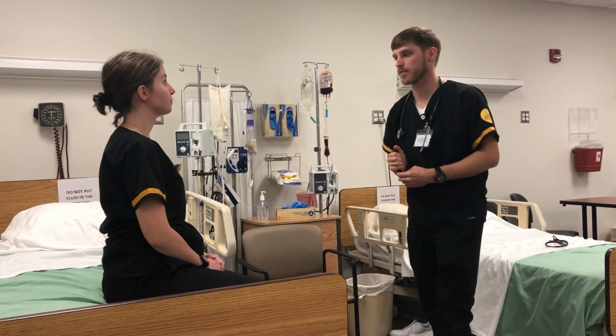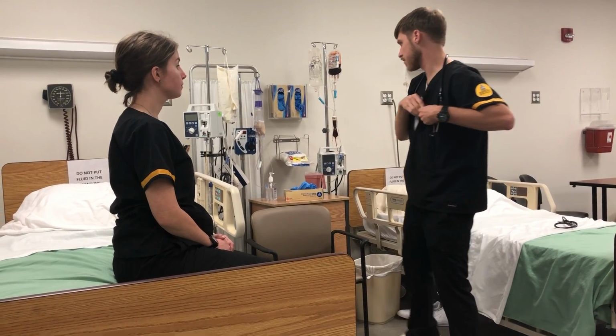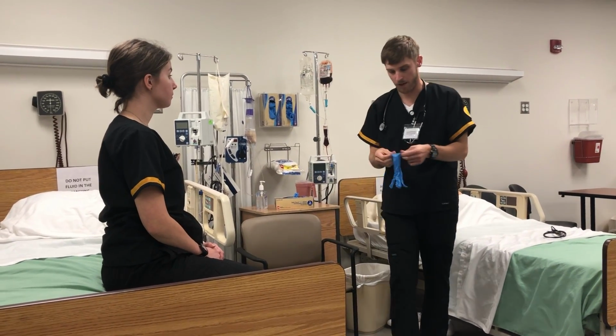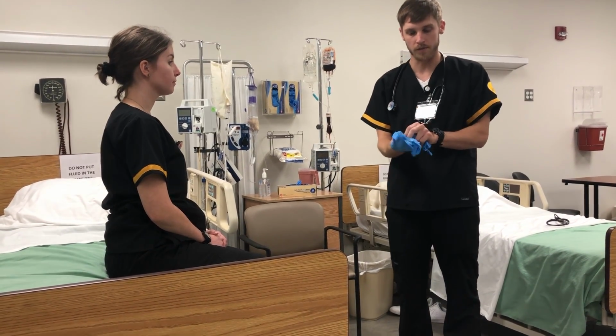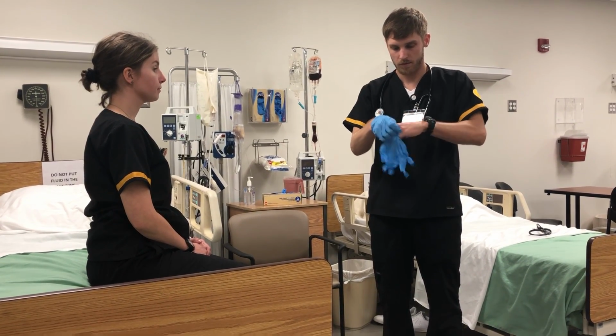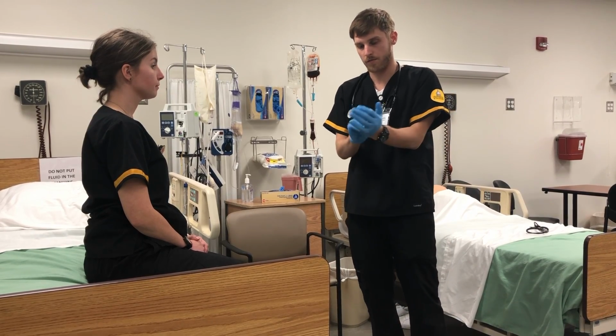Okay. After that's done, I want to go ahead and put on some gloves so I can do some palpation on her neck. The purpose of that is to feel for any kind of swollen lymph nodes. You can also check her thyroid that way as well.